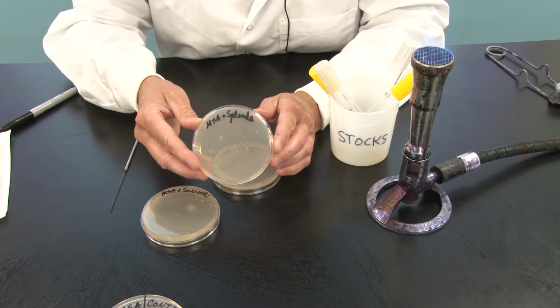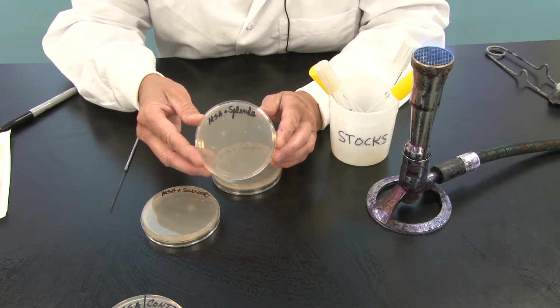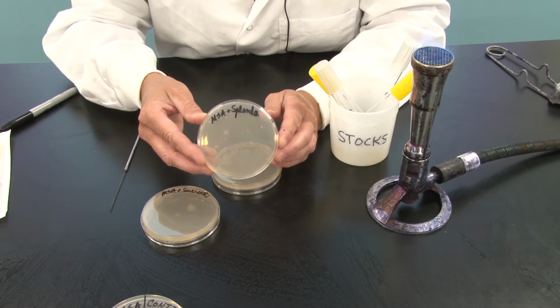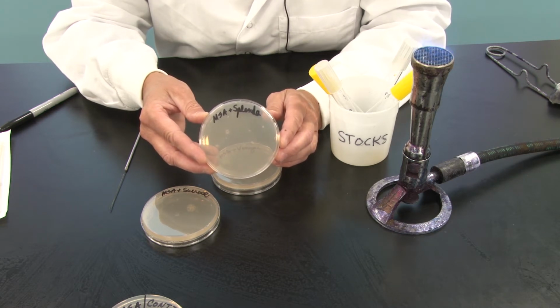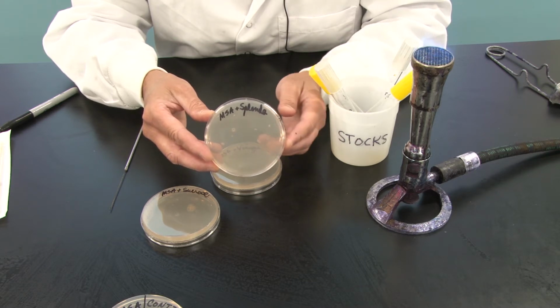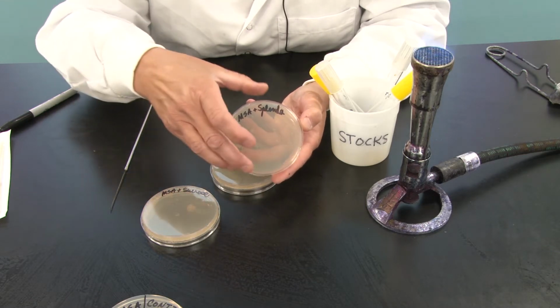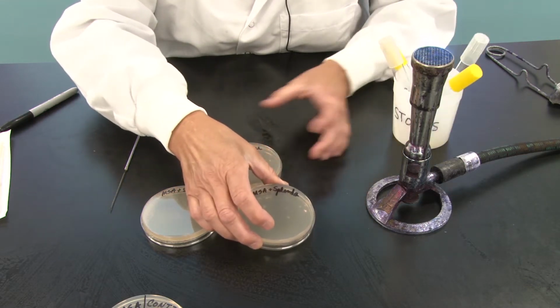We have a minimal salts plate in which we put Splenda. Splenda is known as sucralose. The molecular formula of Splenda, or sucralose, contains 3 chlorine atoms. It's actually known as trichlorosucrose. It is very similar in chemical structure to sucrose, but those chlorine atoms are going to potentially make a difference on whether or not bacteria can use Splenda as a carbon source. We're going to find out if that makes a difference.